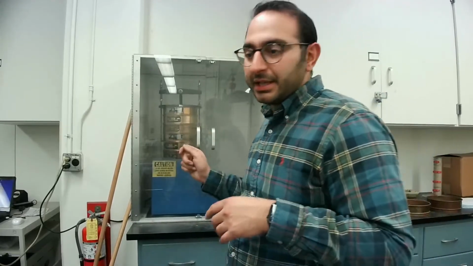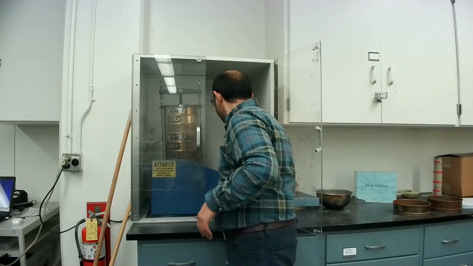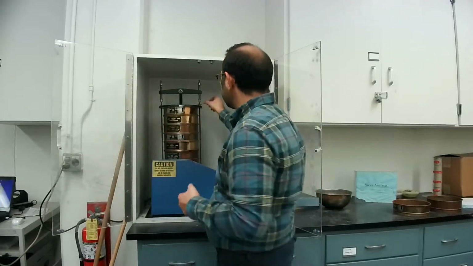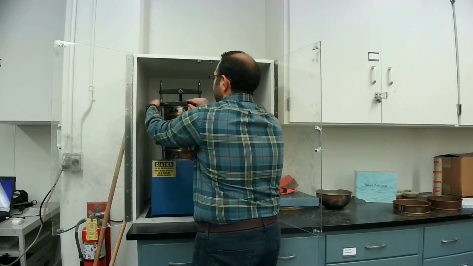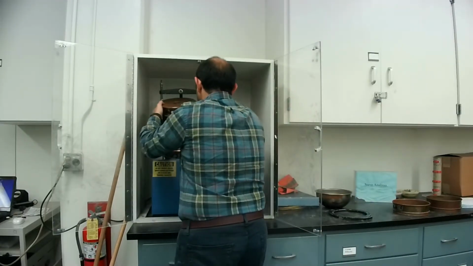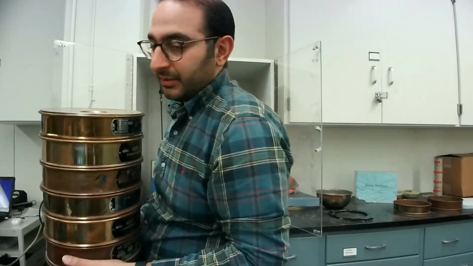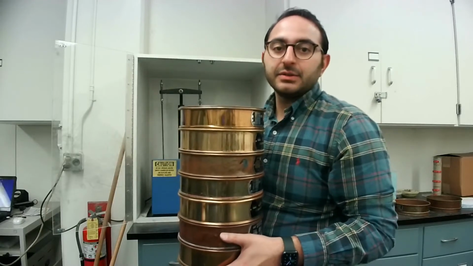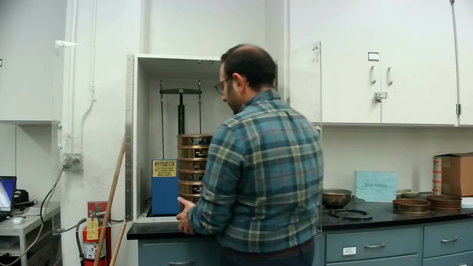Alright, so now it's about 10 minutes that the sieve has been running, and I'm going to stop it. So that's 10 minutes. The next step is to disassemble the sieves and take them apart. So now that I have the stack of sieves up, I bring them all out. And the next step is to take the sieves out and now weigh them with the amount of soil that has been retained on top of them.